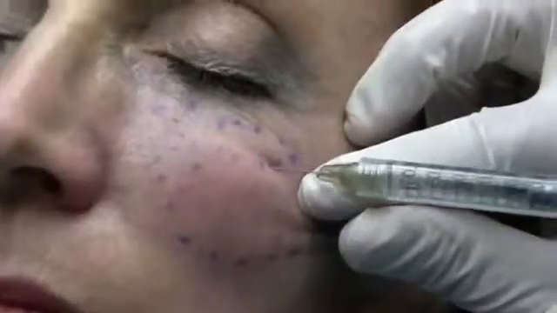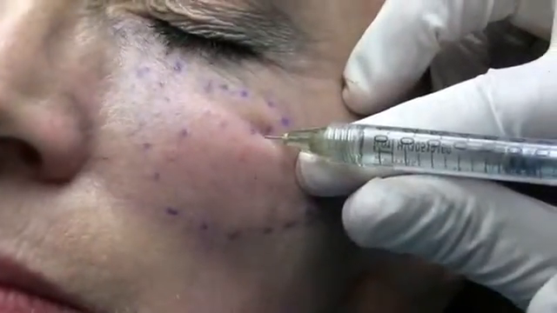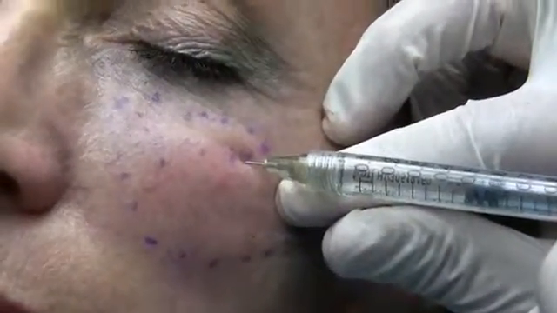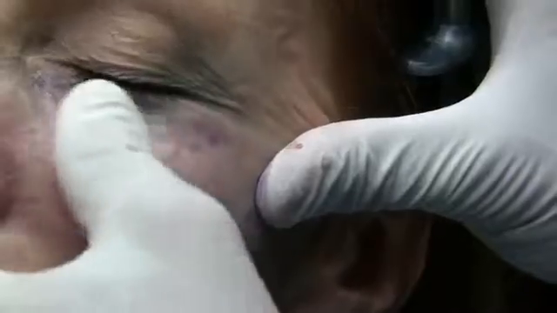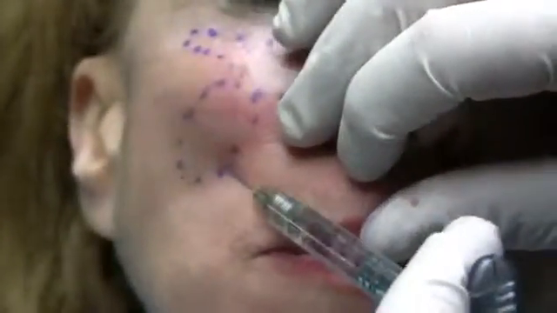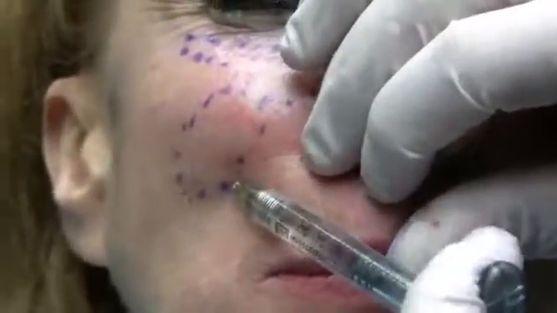So it's a great little procedure, and fillers have really changed cosmetic surgery in the last decade. And it's important to have good overhead lighting because the shadows are really important as well.